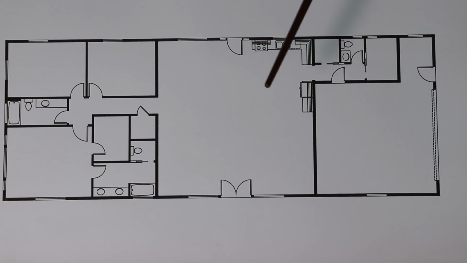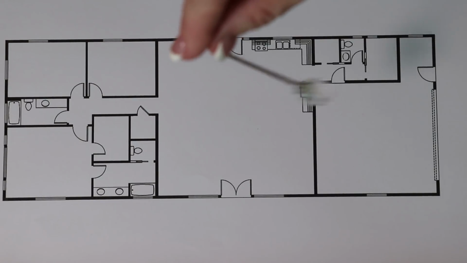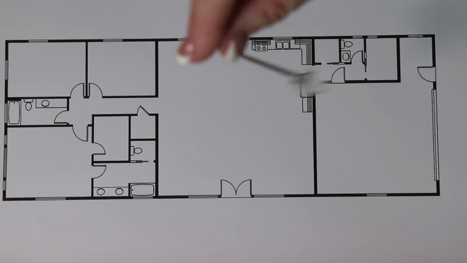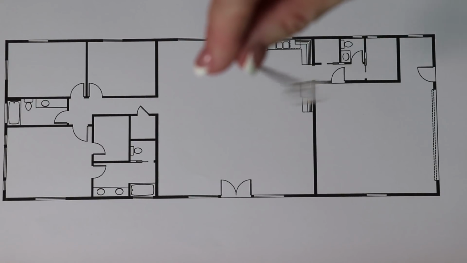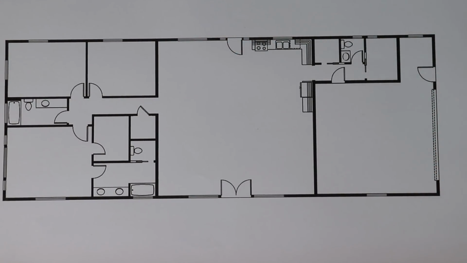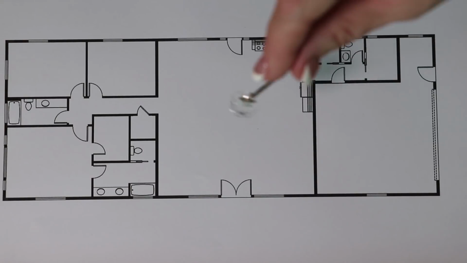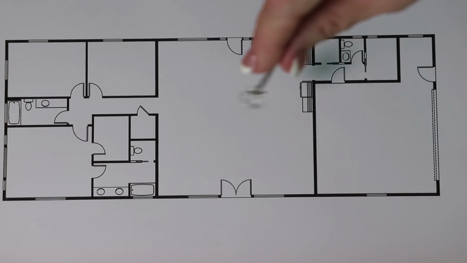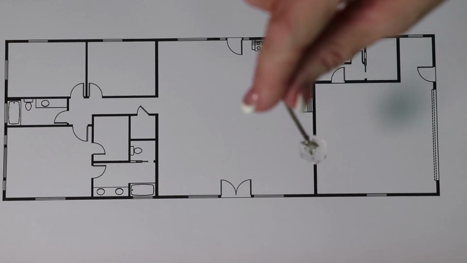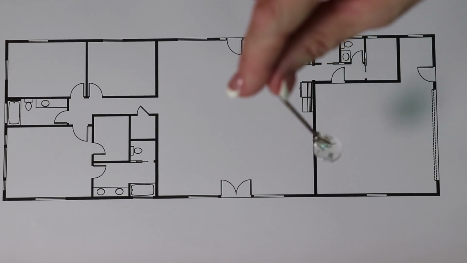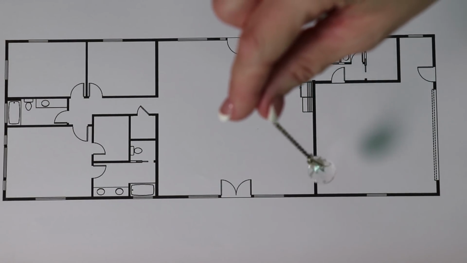Then, once you discover how many energy vortexes are in which rooms, the most beneficial thing, if you were in the house, would be to use your pendulum to swing to get the direction for you to go. But with the floor plan, you can use your pendulum to give you a direction, and so this is swinging this way.